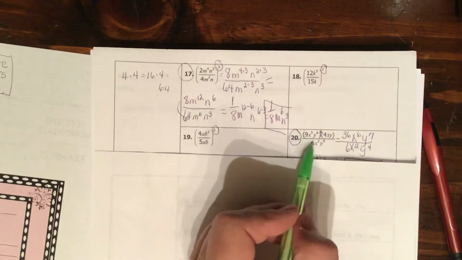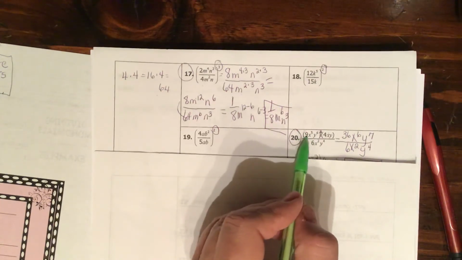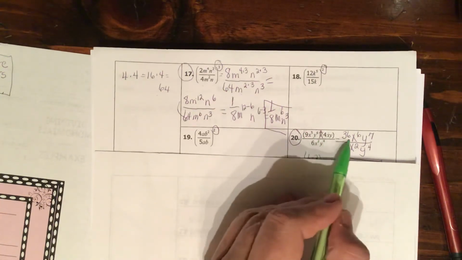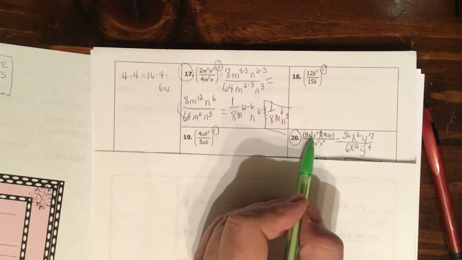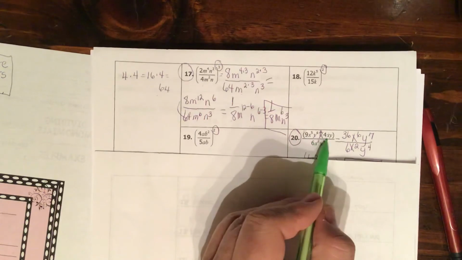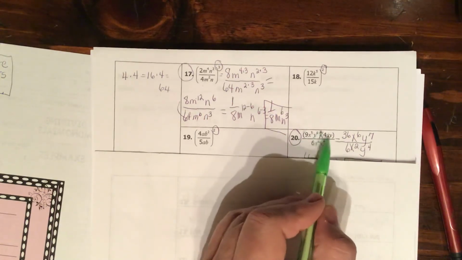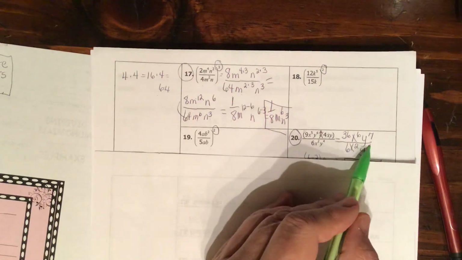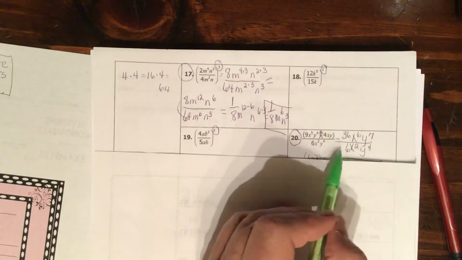This one is not raised to the power, but you're going to use your multiplication rule. You're going to multiply the coefficients. 9 times 4 is 36. And remember, when we multiply, we add the exponents. X to the 5th times x to the 1 is x to the 6th. Y to the 6th times y to the 7th is y to the 7th.